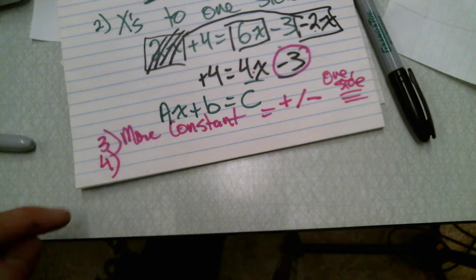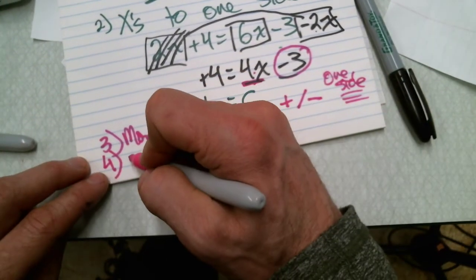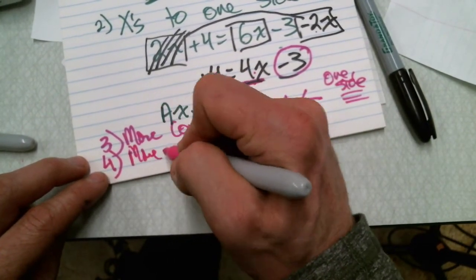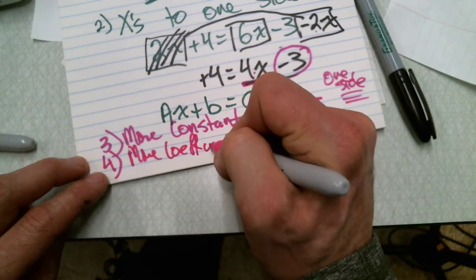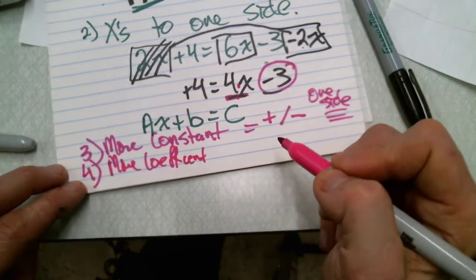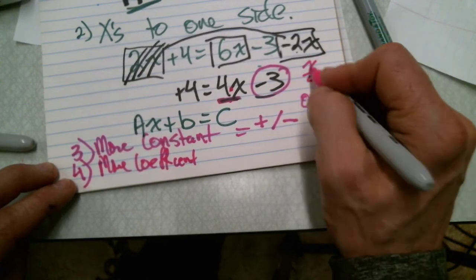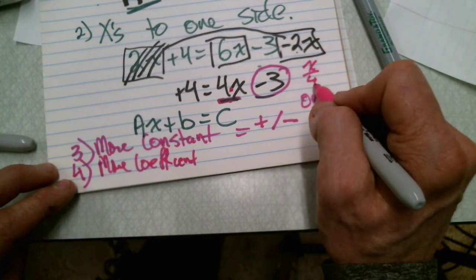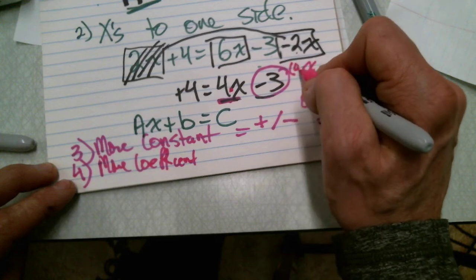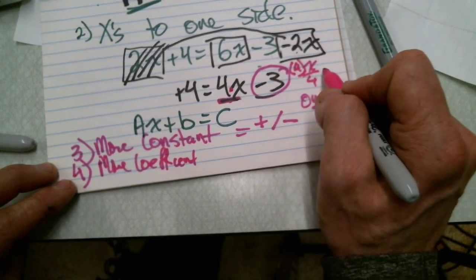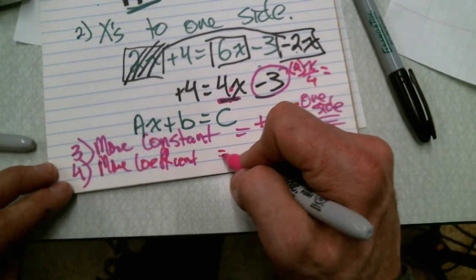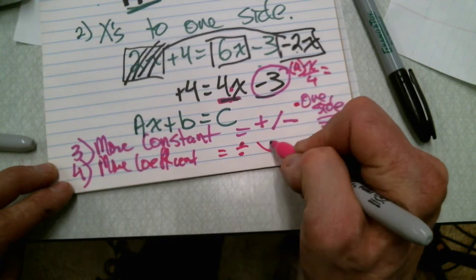Number 4, get rid of the coefficient. Move coefficient. Now, a coefficient is always attached by either a multiply or a divide. If I have x divided by 4, to get rid of it, I'm going to multiply it by 4. What I do to one side, I do to the other.